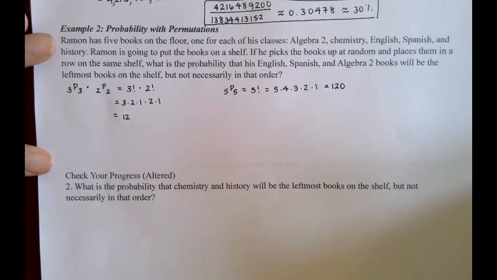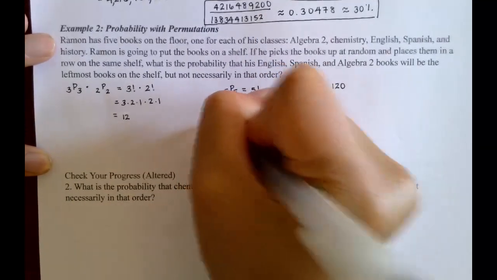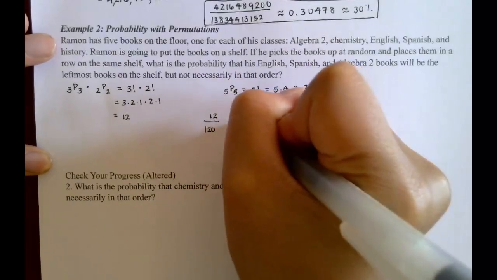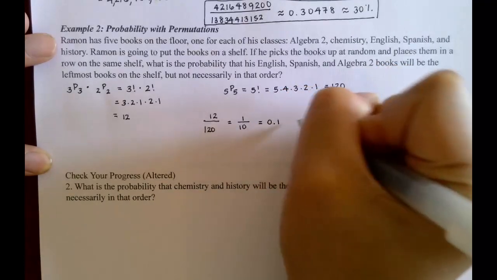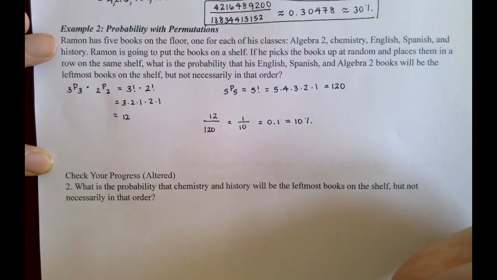Okay. And then, so then we have what we want, our successes, over the total amount of outcomes, which is 120. Okay, this simplifies to 1/10, okay, which is 0.1, which is 10%. Okay, all of them are saying the same thing. So the probability of placing these books before the other 2 books is 10%.